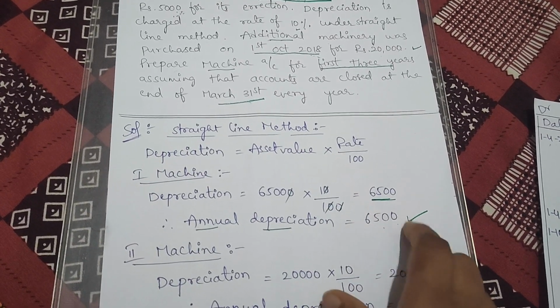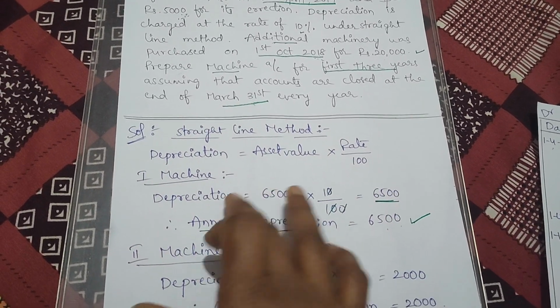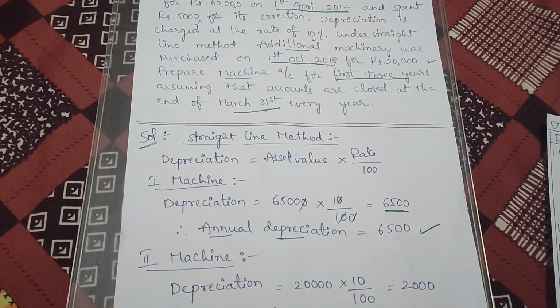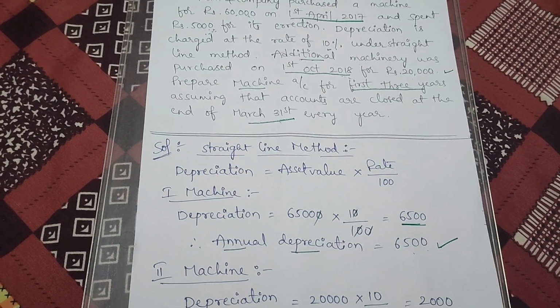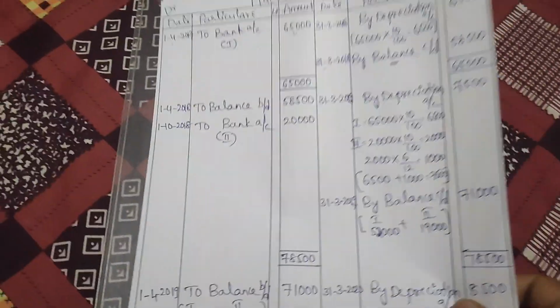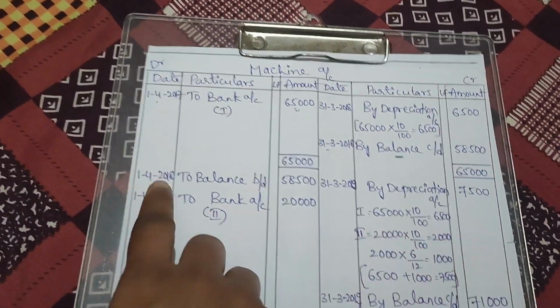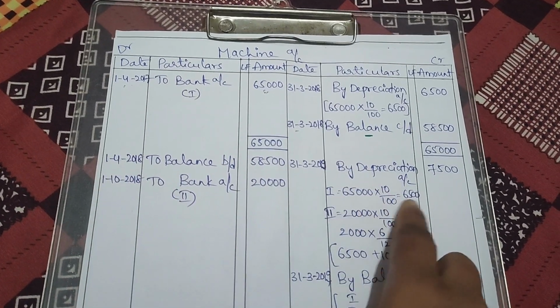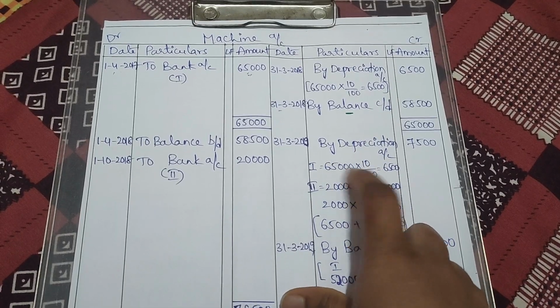So this is the base, this is the depreciation that we have to follow every year for the first machine if they use it for 12 months, because this is the straight line method. The same depreciation we take if the machine is used for 1 year. And that is why we have taken 6,500 for the first machine, whatever values we used in the formula, the same.